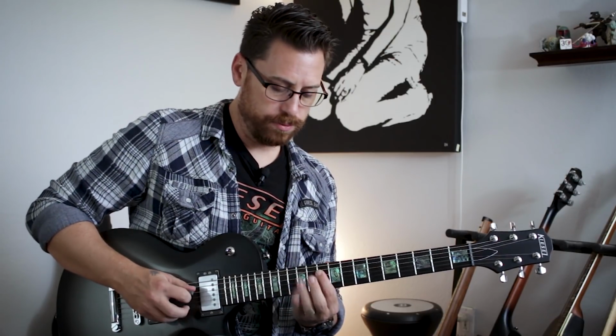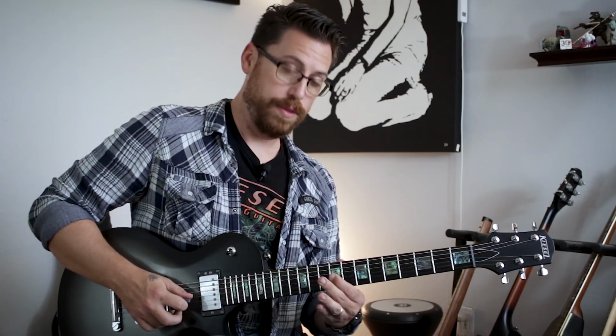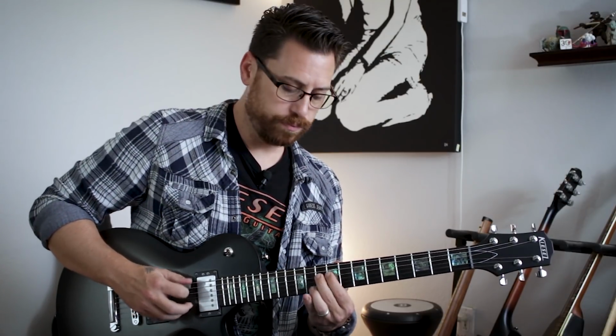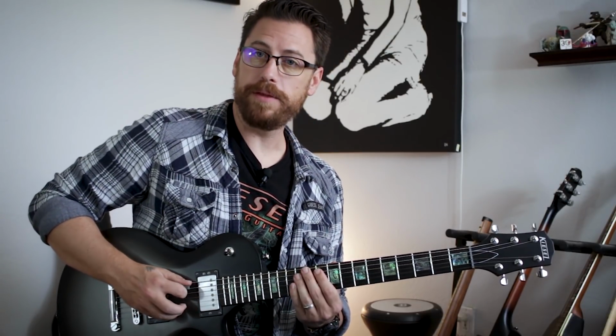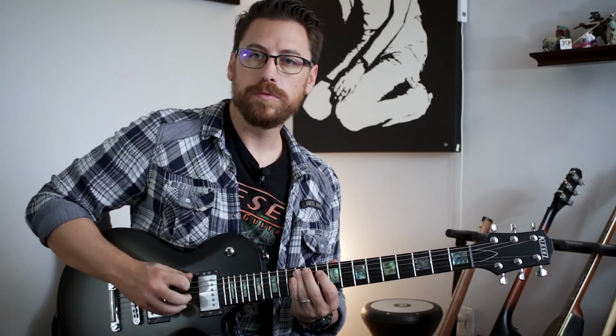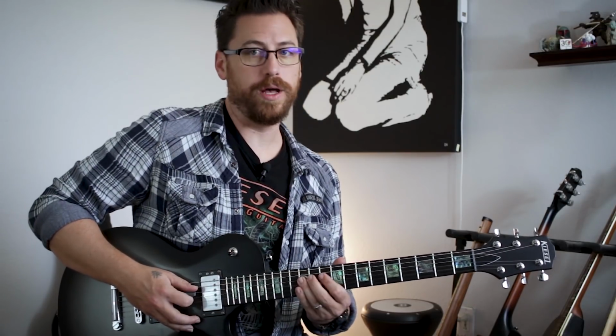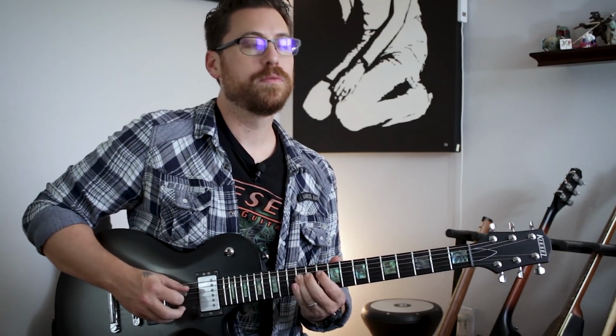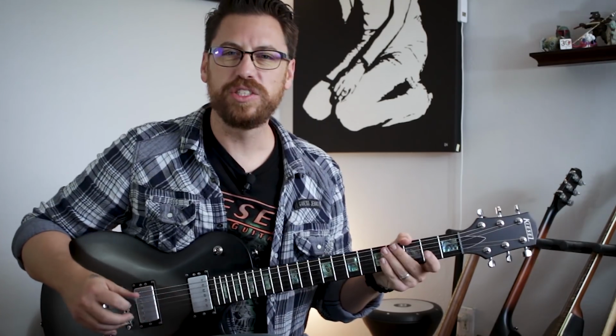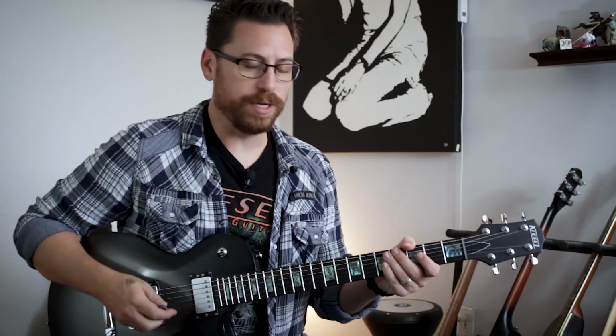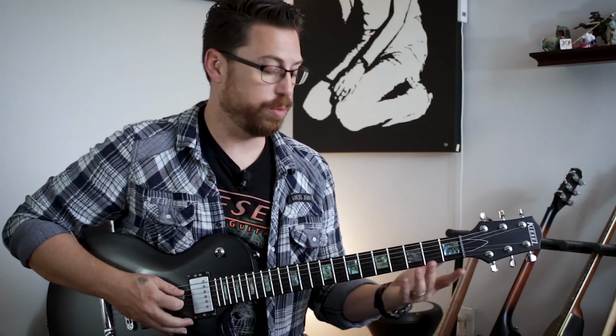That kind of movement, 10, 12, 10, 12, slide down to 9. Little triplet, 10, 12. Like that. Cross string, 10, 12, 10, 12. And this is a really cool riff, and I'll tell you why I like it as we play through it. So, but it's this.